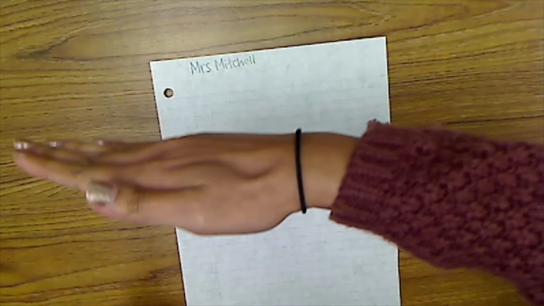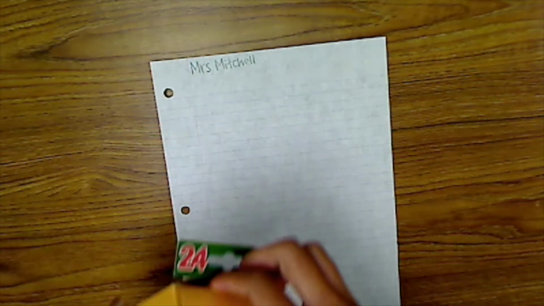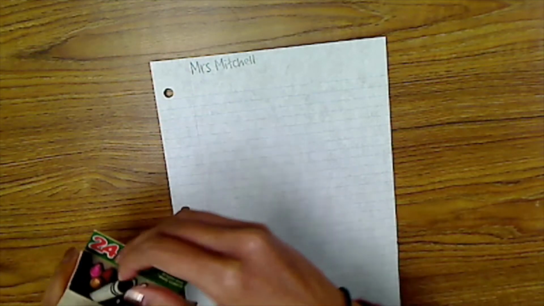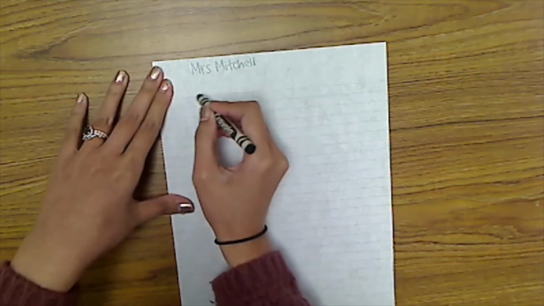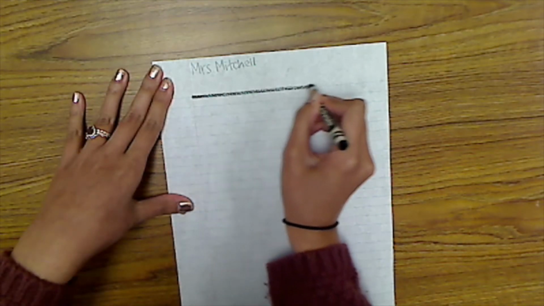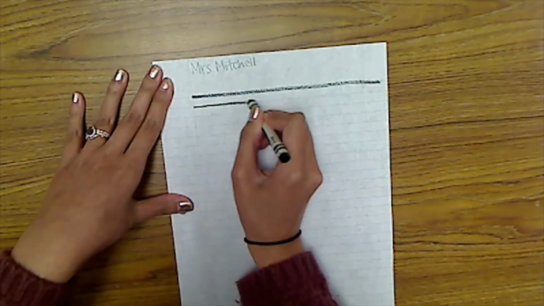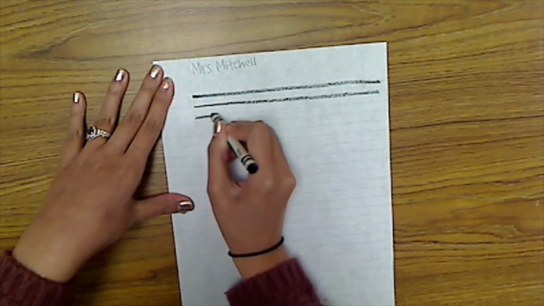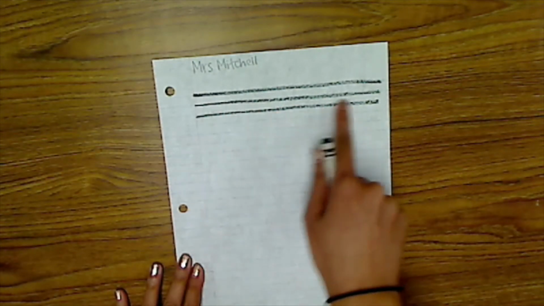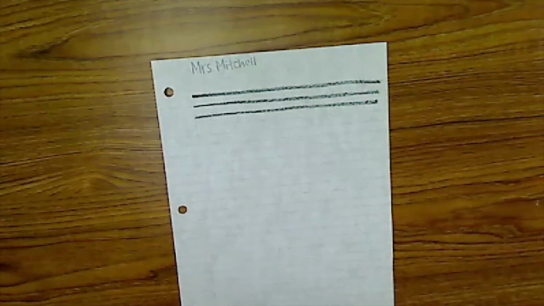All right, so we're going to start out with some horizontal lines. Remember, horizontal are straight, left and right. I am actually going to use a crayon. I changed my mind so that it's easier for you guys to see on this paper. It shows up better on the camera. But we're going to start with horizontal lines. So horizontal, remember, they go from left to right. So I want you to just follow along with me. So I drew 3 horizontal lines, left and right.